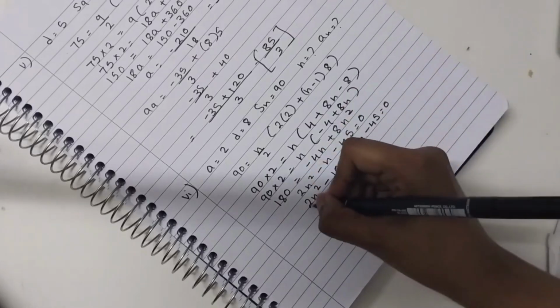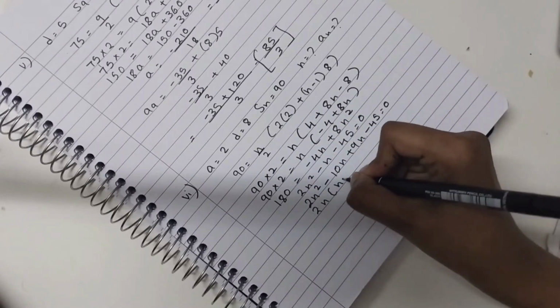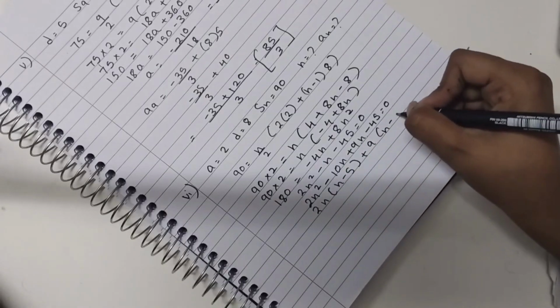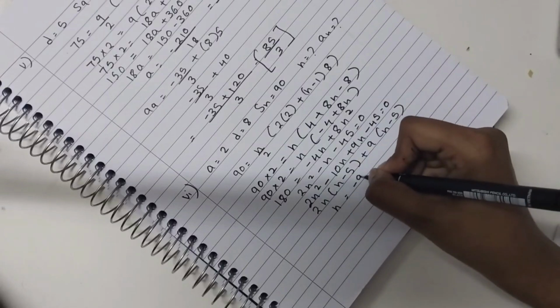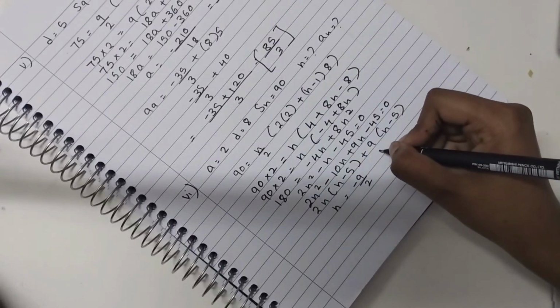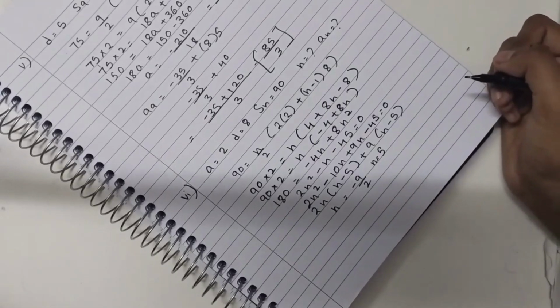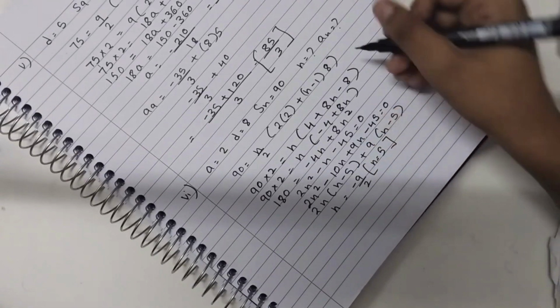So when we factorize this, we will get 2n times n minus 5 plus 9 times n minus 5. So the values of n are negative 9 by 2 and positive 5. Since the value of n cannot be a fraction or a negative number, we will take the value of n as 5.